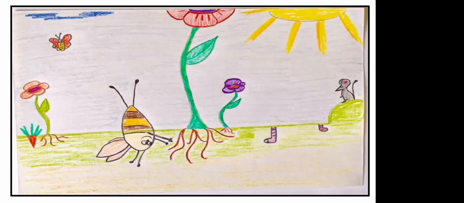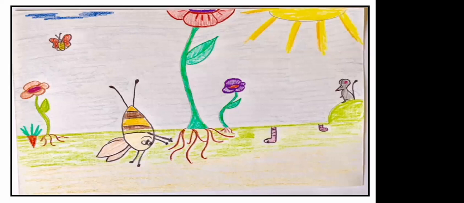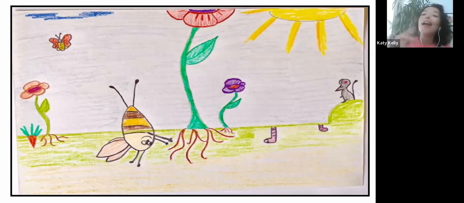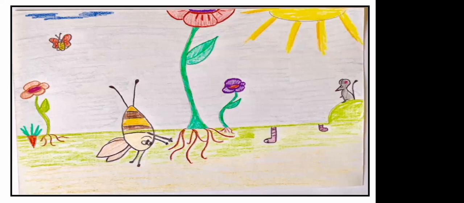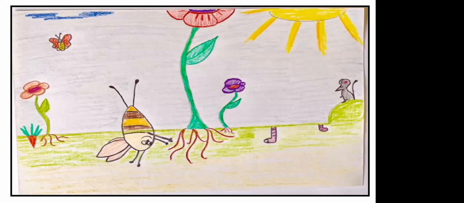Uh-oh. So Bella Bumblebee says, now what? And the flower says, go underground. Underground. What can you see? Roots. Yes, Bella Bumblebee says, yes, I can see your roots. Good job. Perfect. Lovely.